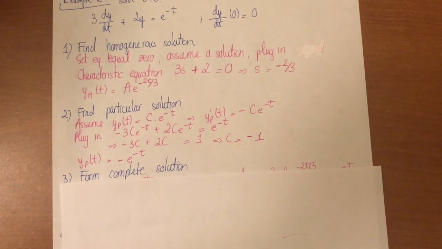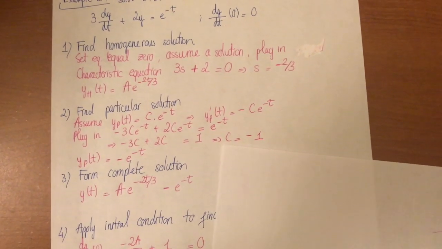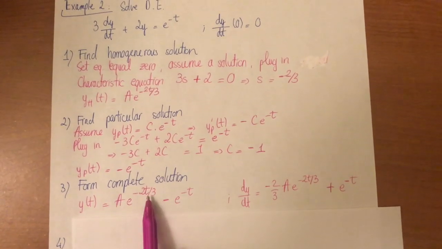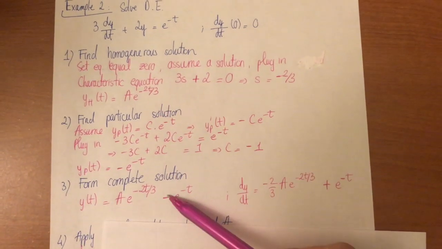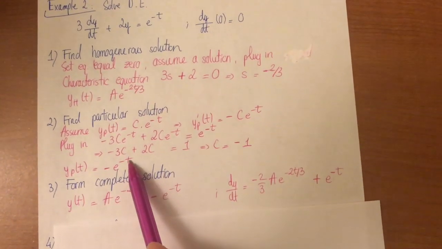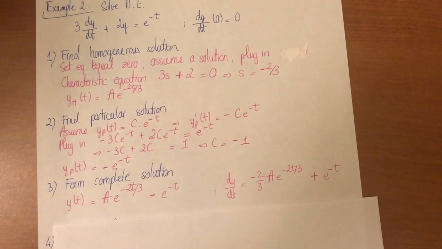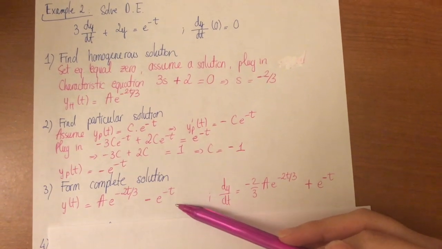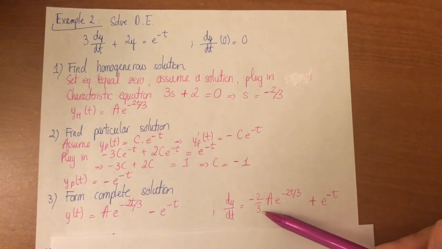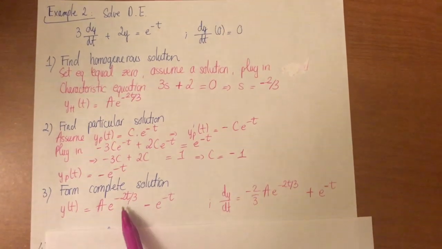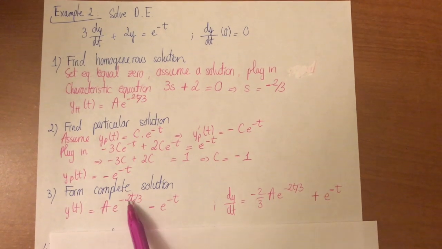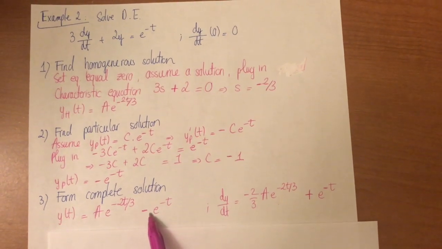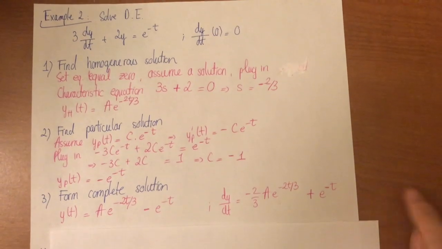Third step, form the complete solution. It is y(t) equals a e to the minus 2t over 3 from here, minus e to the minus t from here. And we will go ahead and find the derivative of this equation because we will need it to find a. So take the derivative, we get minus 2 over 3 a e to the minus 2t over 3, plus, because the negative 1 goes here, e to the minus t.